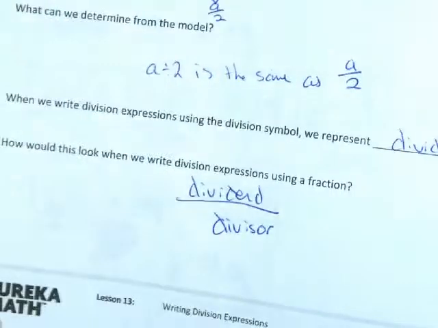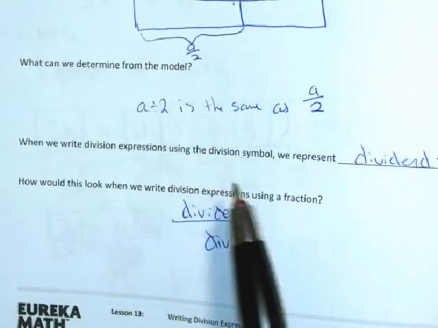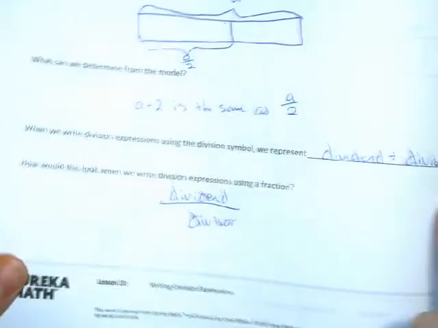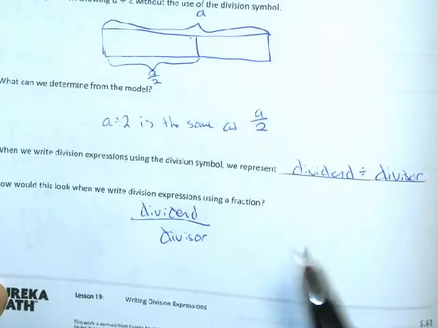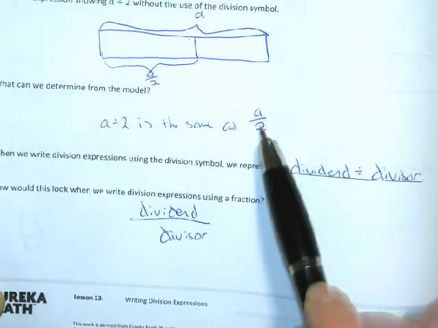So our next sentence, it says, when we write a division expression using the division symbol, we are representing dividend divided by divisor. So dividend divided by divisor would be dividend over divisor.